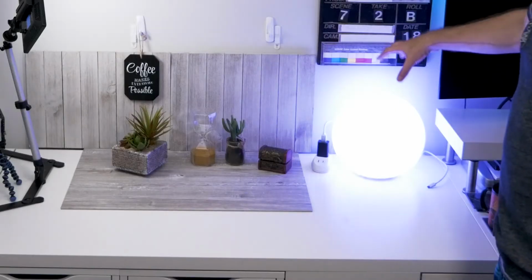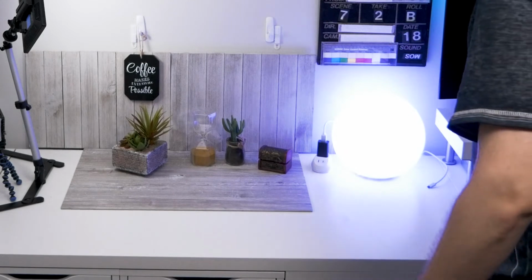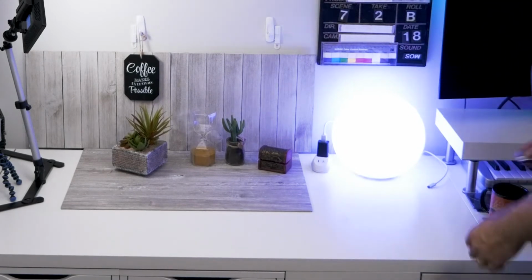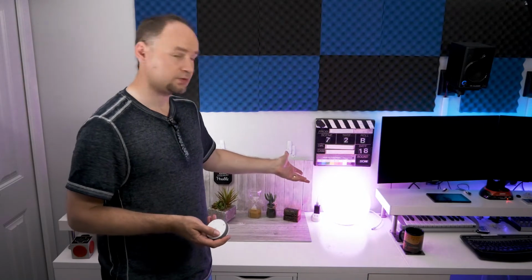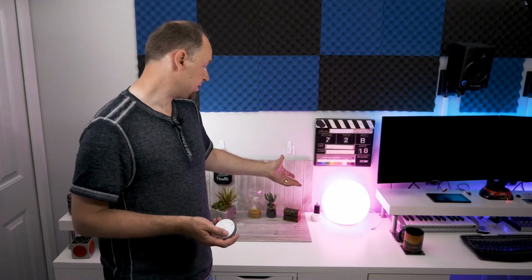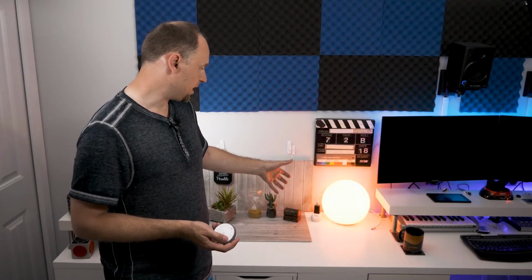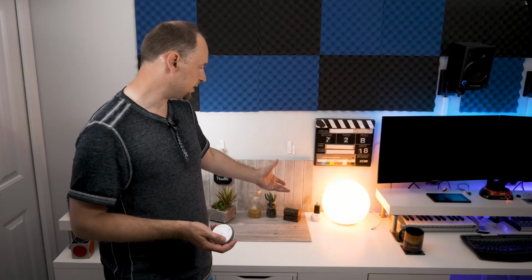So this guy right here is actually a light by IKEA, where I can change the color and I can change the intensity. So right now, you know, I don't know if you can see this, there you go. You can go purple and just cycle through it, more of a red, yellowish kind of a light.